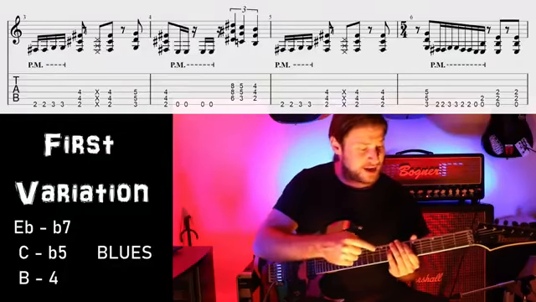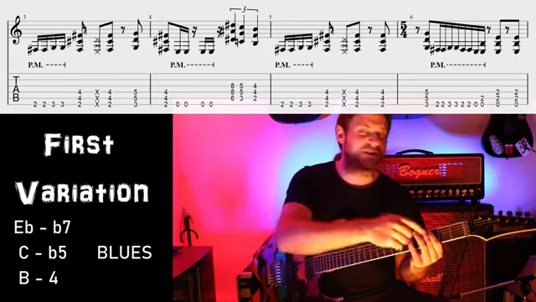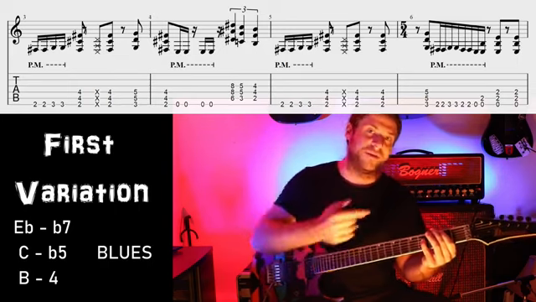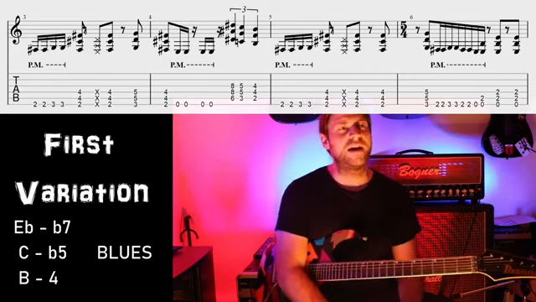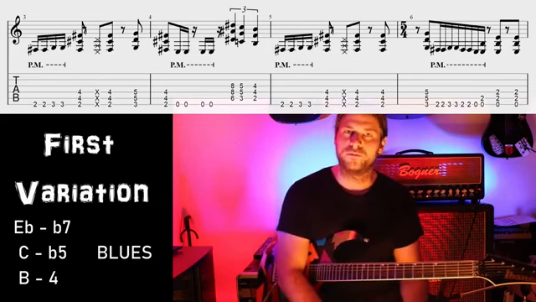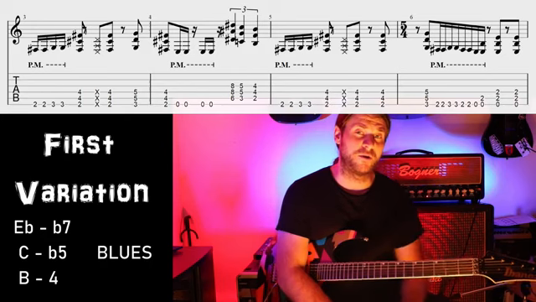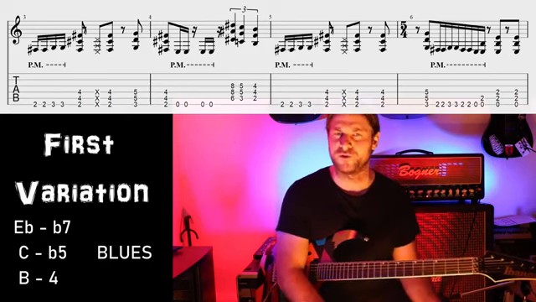So that's the flat 7 chord, that's a flat 5, and that's a 4th if we're treating everything as F sharp minor. That is right in line with the blues. So I guess theoretically we're okay with this. It's not all that disjointed.